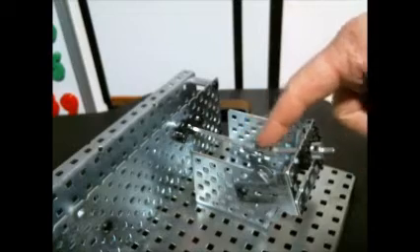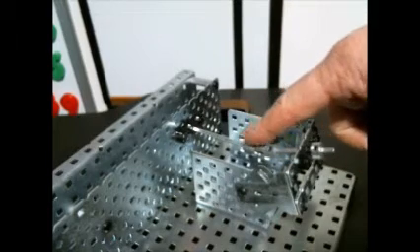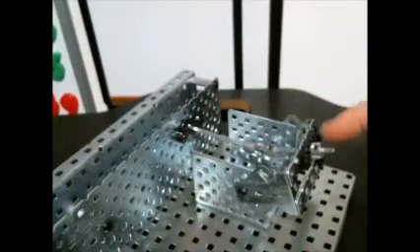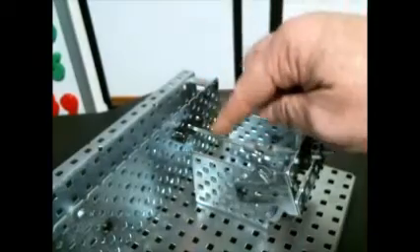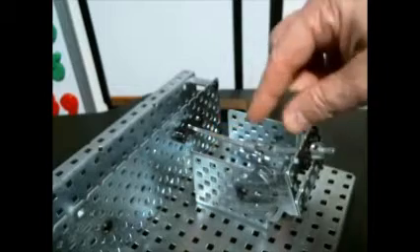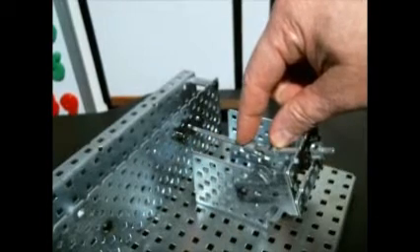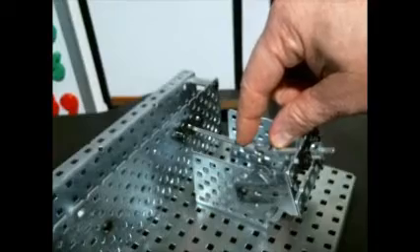This is the actual mechanism, and this is a universal joint. We have our input shaft on this side and the output shaft on this side. But this little device is the mechanism, and I know it's much different than the other mechanisms we worked with.